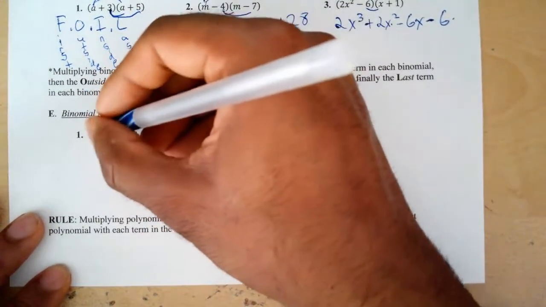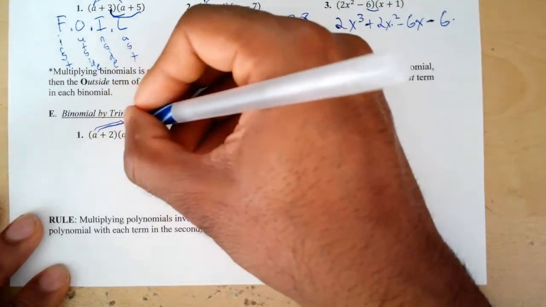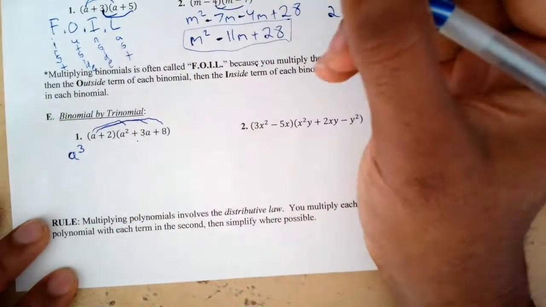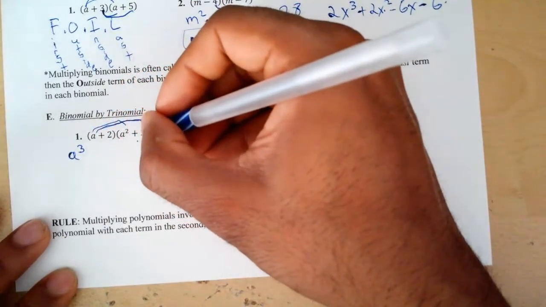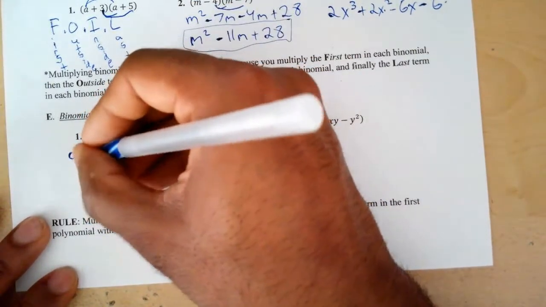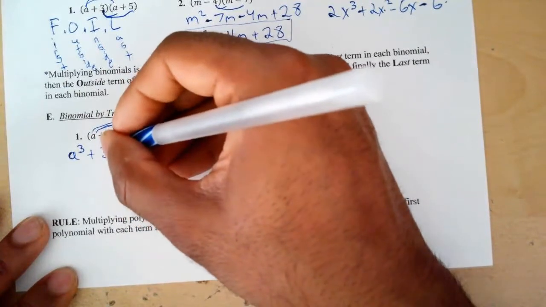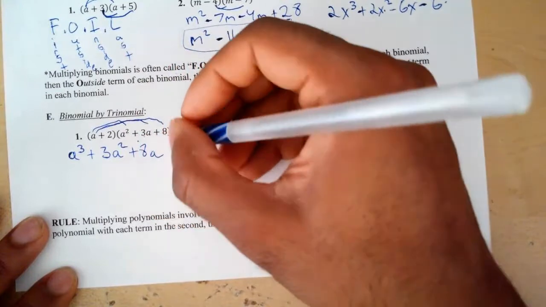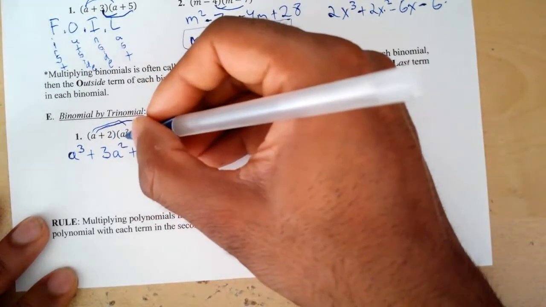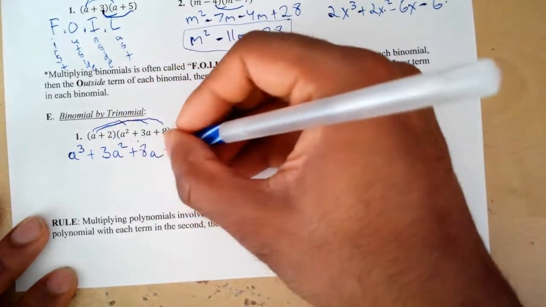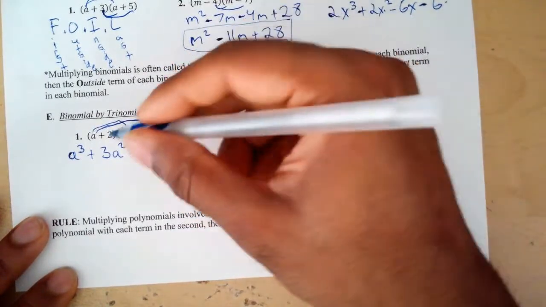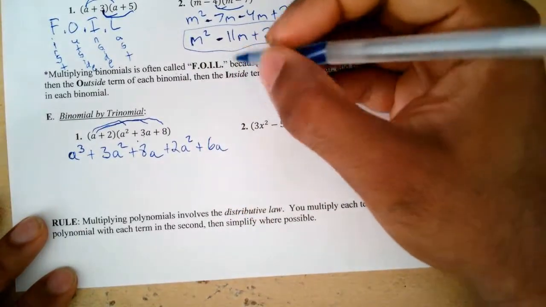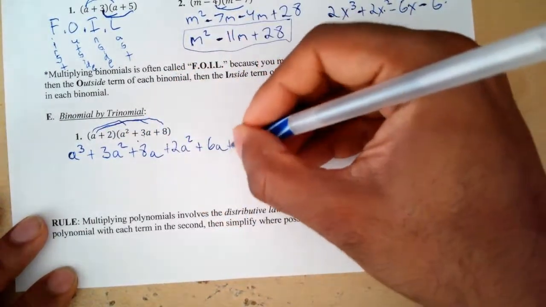So multiply like this: a times a squared, and a times 3a, a times 8. So a times a squared gives you a to the power of 3, right? A times 3a gives you plus 3a squared. And then you've got a times 8, which is plus 8a. And then do the inside after. So 2 times a squared gives you 2a squared. 2 times 3a gives you 6a. And finally, 2 times 8 gives you 16.